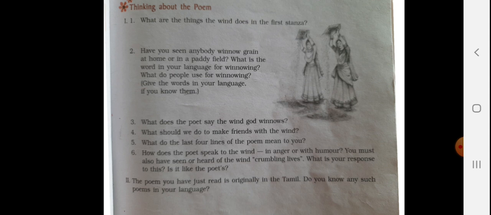Question number 3, what does the poet say the wind god winnows? The poet says that the wind god destroys everything weak that comes in its way. The weak crumbling houses means weak houses that are about to be broken. The weak crumbling houses, doors, rafters, wood, bodies, lives and hearts, and it crushes them all. The wind crushes them all.